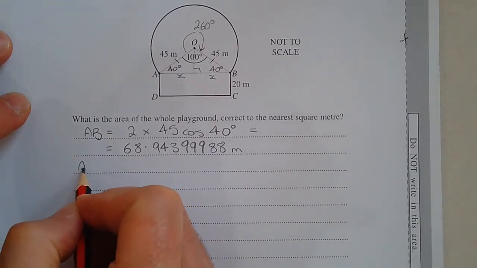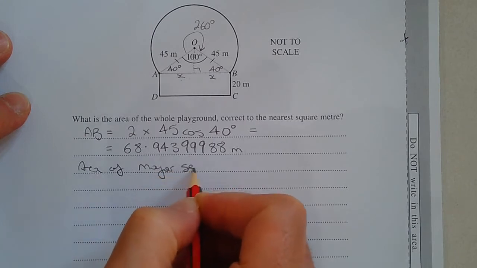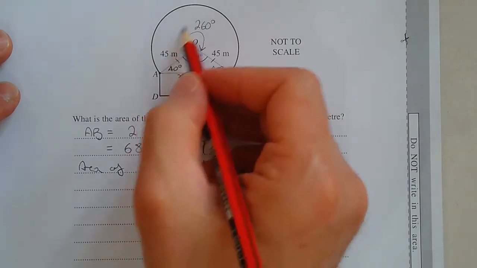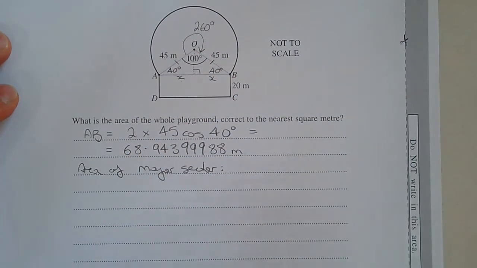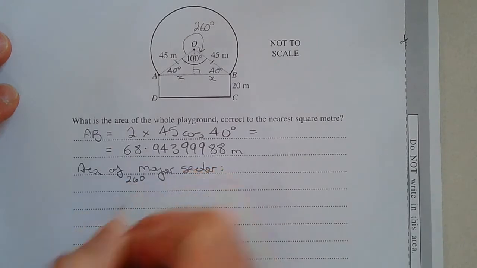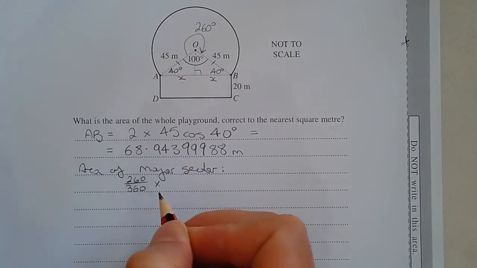So area of major sector. The fraction of the circle that we have is 260 over 360. So 260 over 360 multiplied by pi r squared.